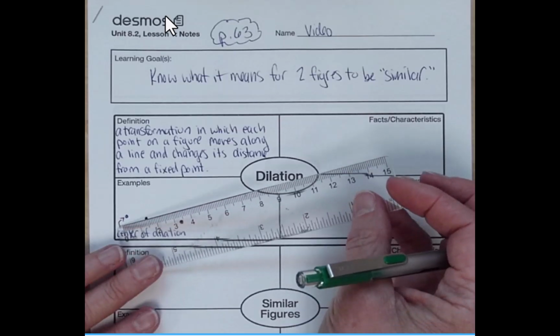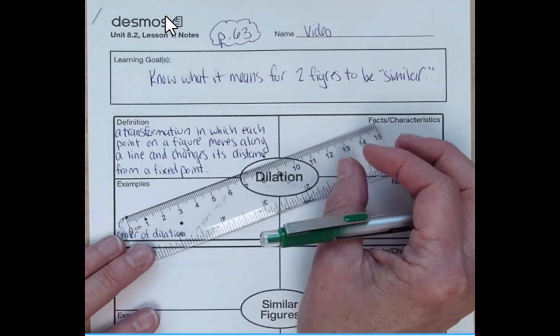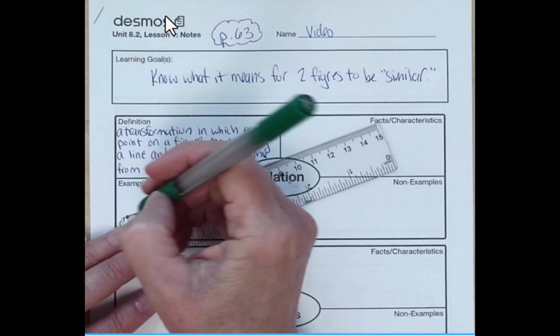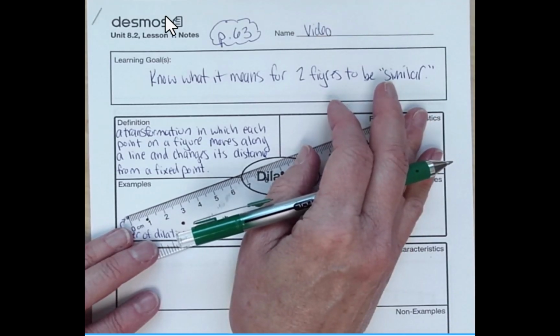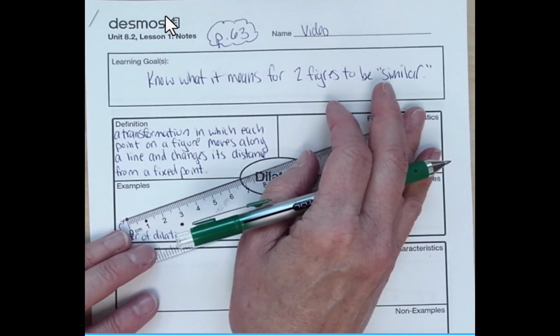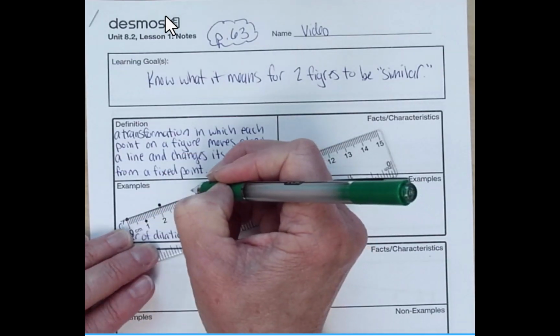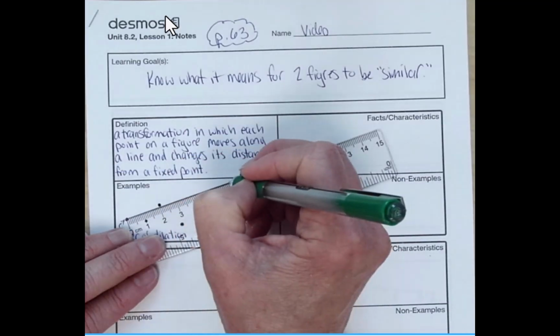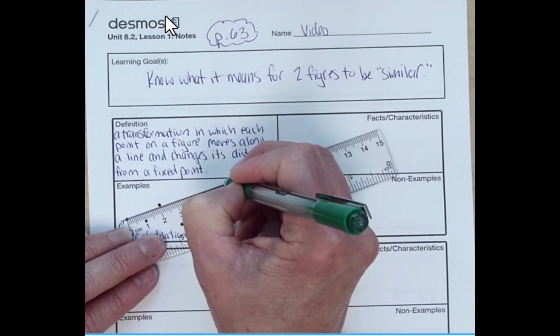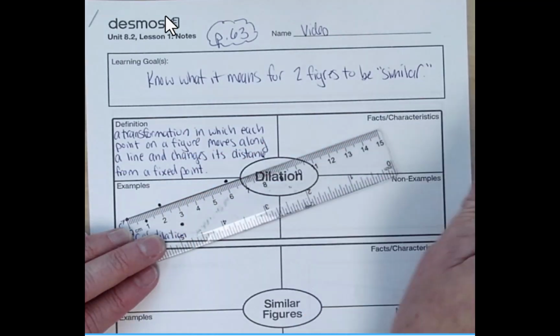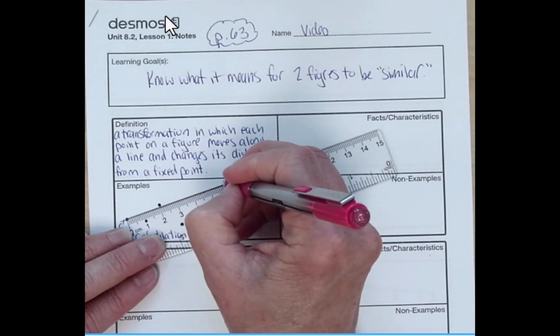I'm going to do it again. I'm going to make the corners of my figure. This time, I'm going to make my first point 2 centimeters away, and my next one 3 times as far. That's 6 centimeters away. Okay, that's my image.